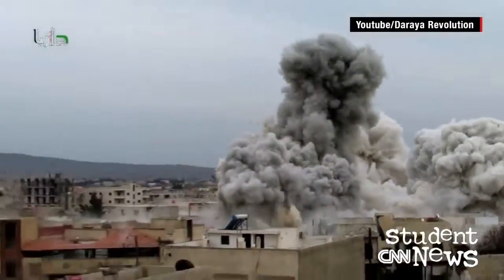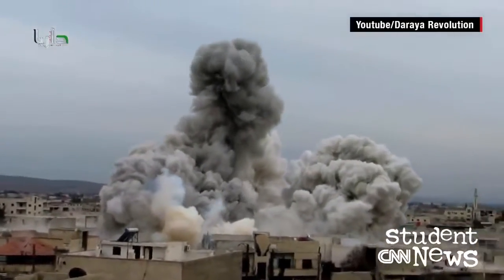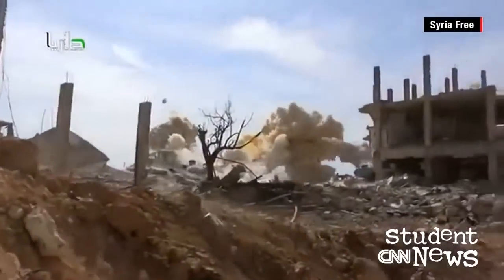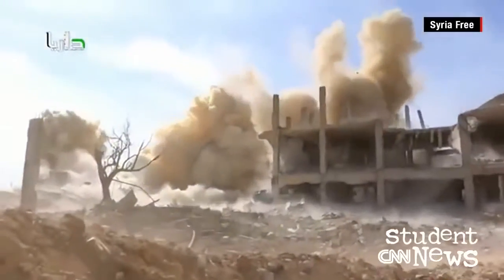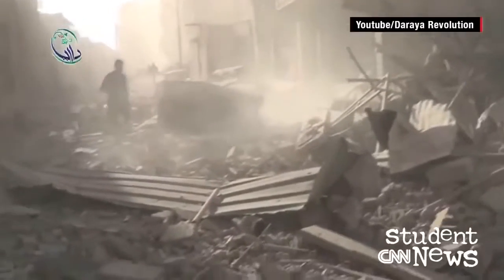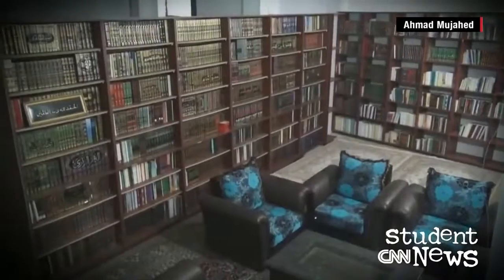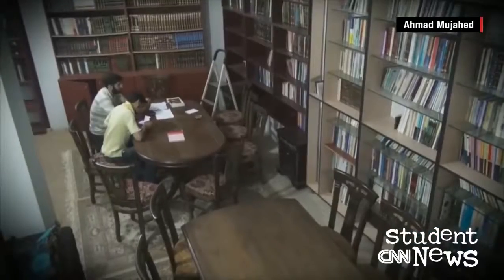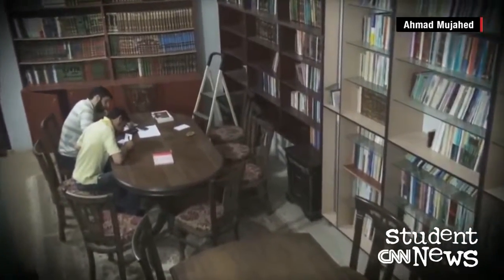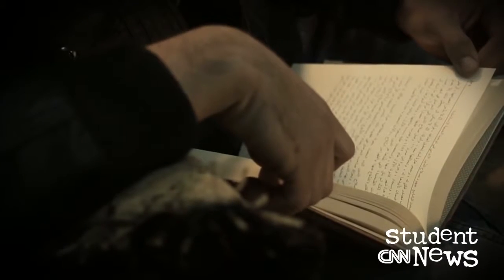For almost 4 years, this was the reality in Daraya, a suburb of Damascus controlled by the rebels but besieged by Syrian government forces. Amid the shelling, the shortages of food, water, and medicine, a space of quiet, of reading, of solace. A secret underground library. The chief librarian, a 14-year-old boy named Amjad. I liked the place and I liked learning things. I liked to read, Amjad told us.